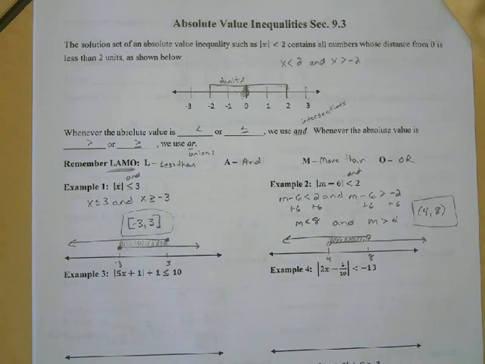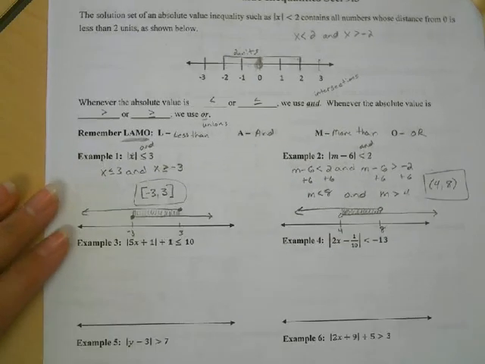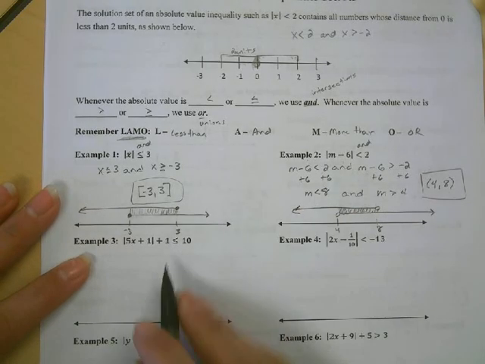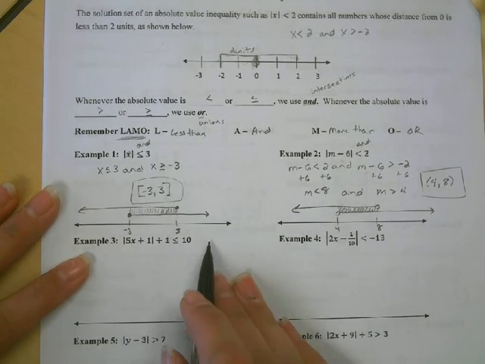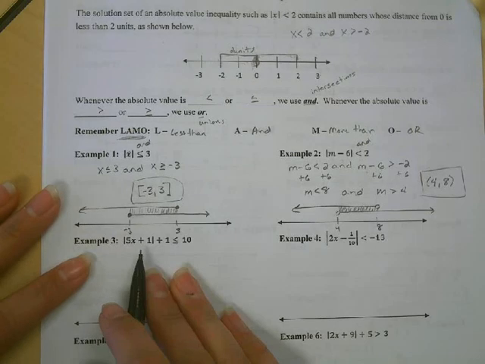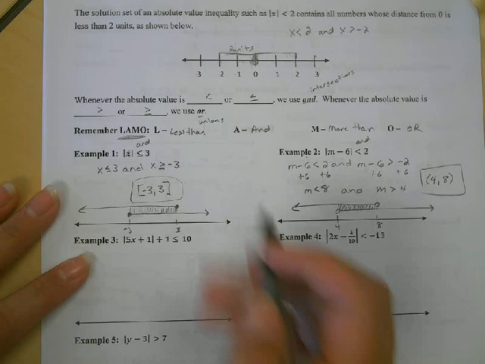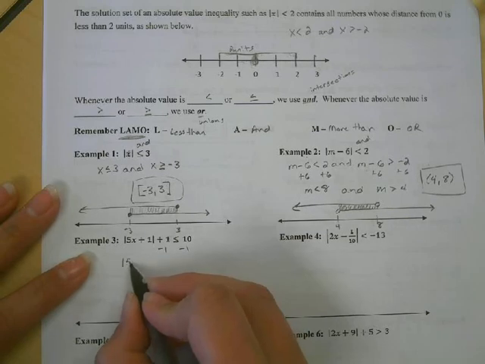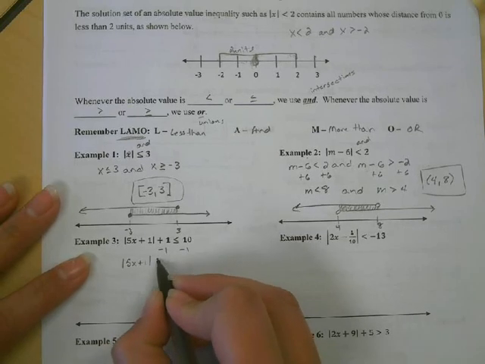So on example 3, same sort of thing. I still have a less than as and, but make sure you isolate first. Just like with the absolute value equations, you have to get that absolute value by itself. So we're going to minus that 1 first. Absolute value of 5x plus 1, less than or equal to 9.